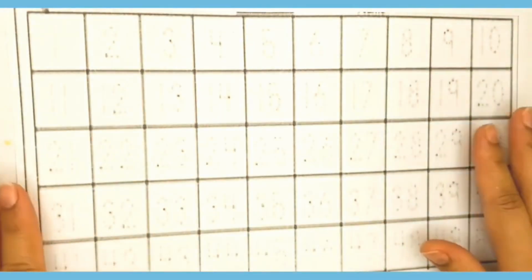Hello kids! Today we are going to learn numbers. Let's count from 1 to 50 together.